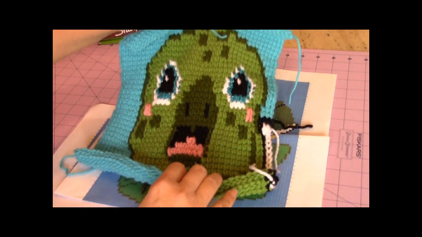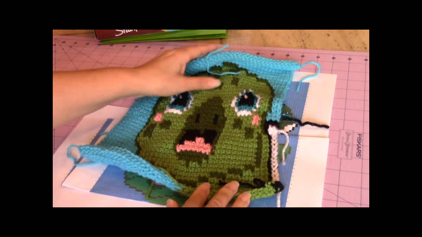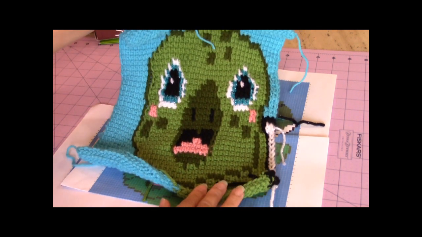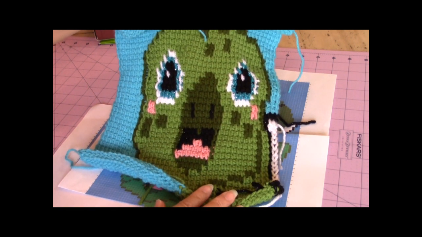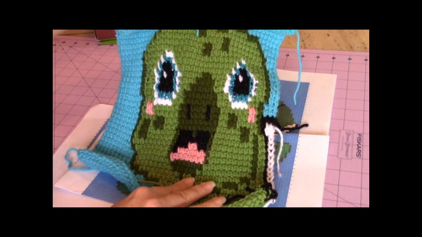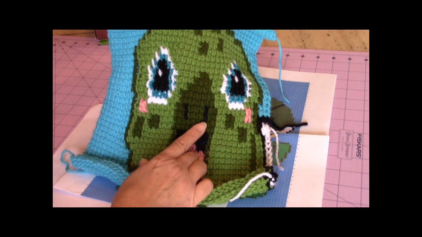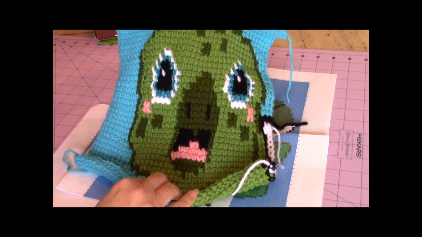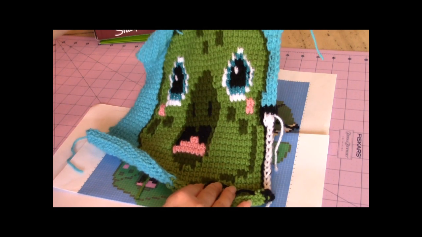And this is what it looks like after I finished the Tunisian simple stitch. So you can see that it turned out really cute. At least I think that it turned out really cute, and I'm happy with how the eyes look. And this will be just another way that you can make the eyes too. And I actually made the nostrils here with Tunisian simple stitch too. So I didn't do any embroidery work on this one, and I'm really happy with how it turned out.